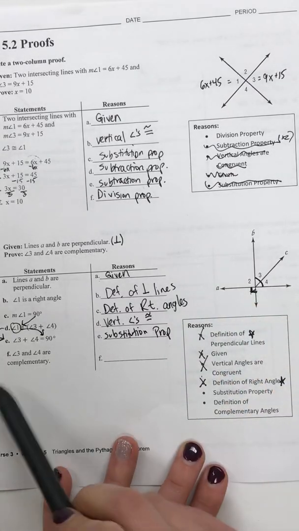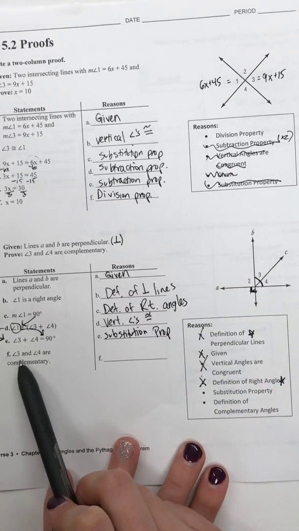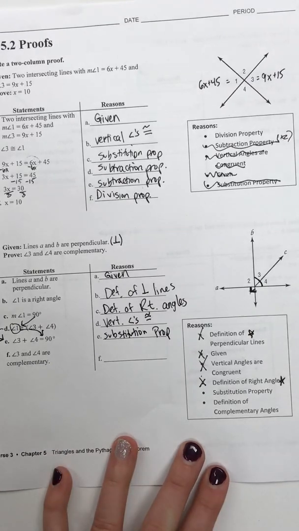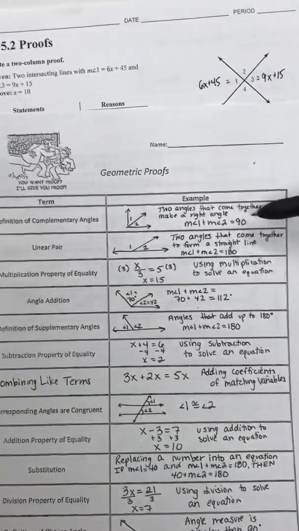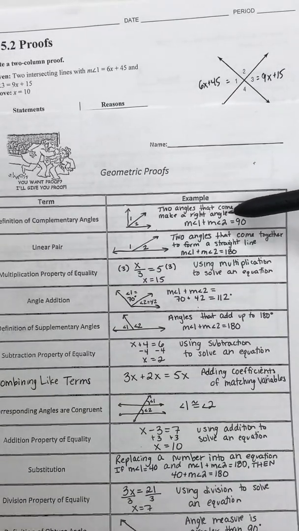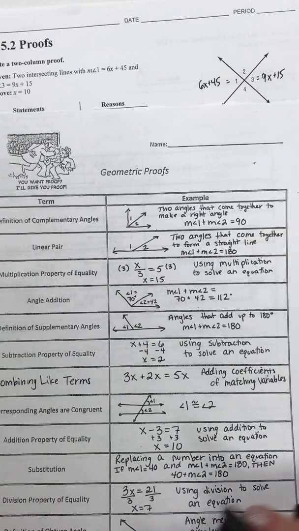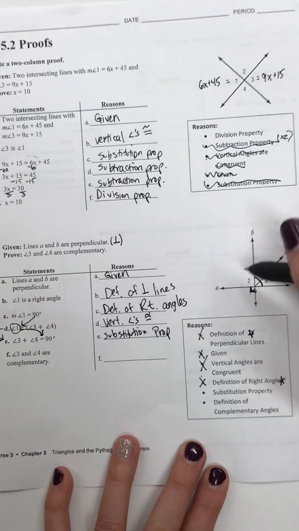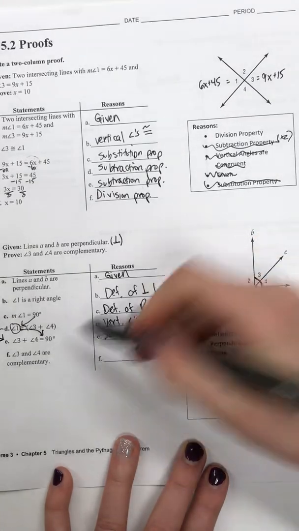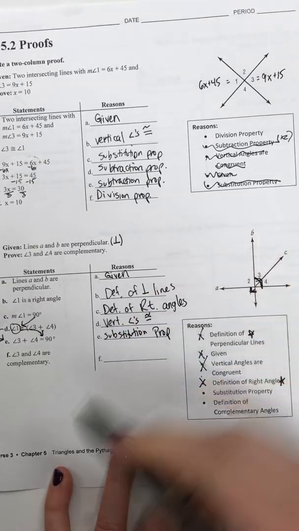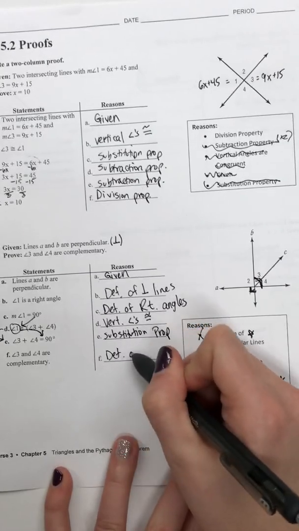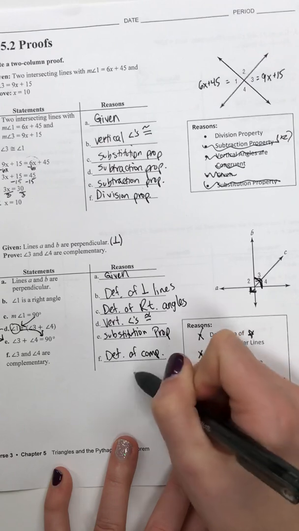Okay. Whereas the last step says angle 3 and angle 4 are complementary. Now complementary angles, if you just look on our sheet real quick, are two angles that come together to make a right angle, or two angles that come together to form 90 degrees. Well, angle 3 plus angle 4 come together to equal 90 degrees. So this last statement here is going to be the definition of complementary angles.